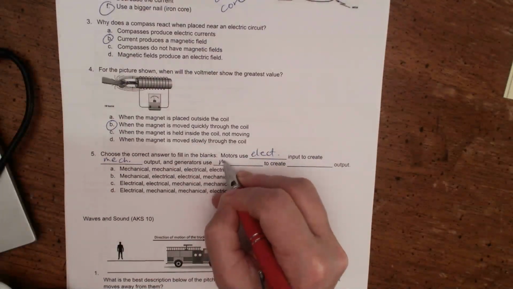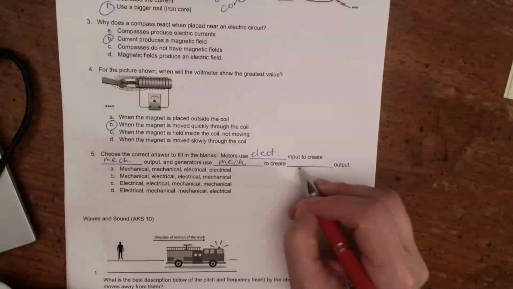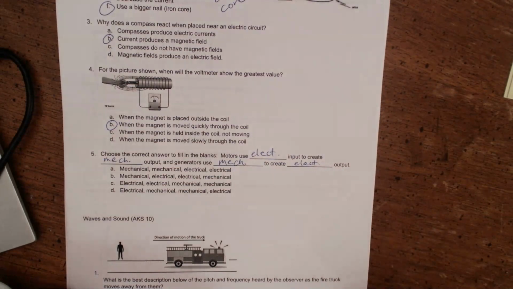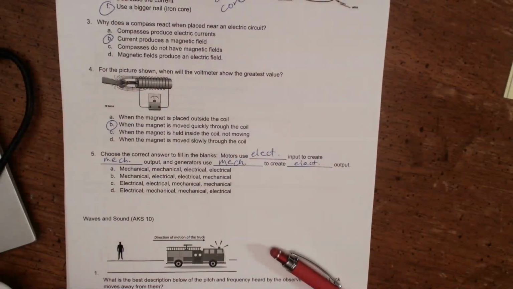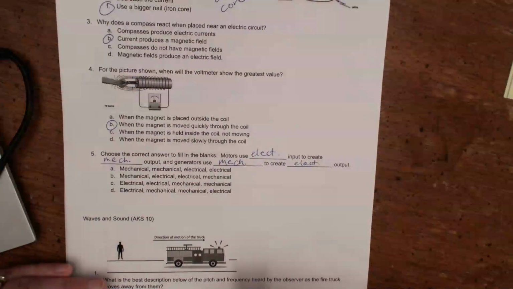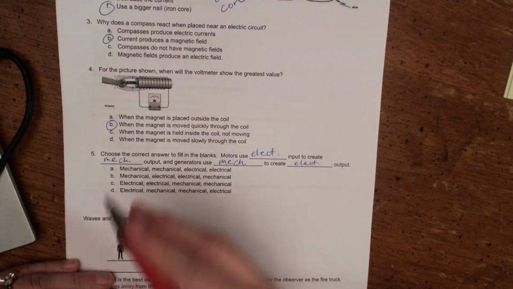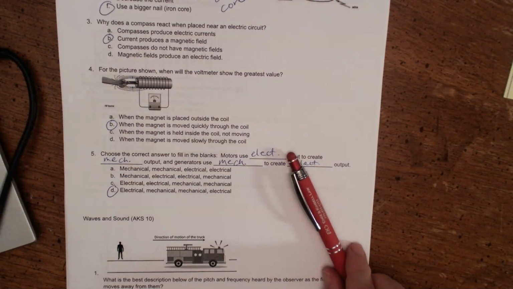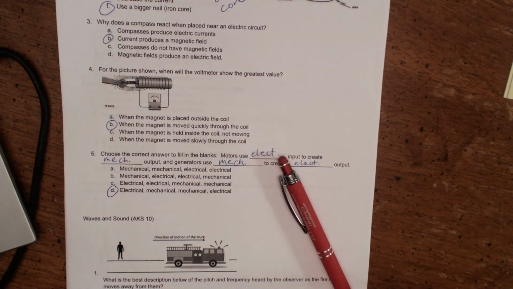They use a mechanical input, like some kind of movement, to create an electrical output. A generator might be a windmill. It uses the mechanical motion of the arms turning from the wind power to create electricity. Or a power plant where you've got the big turbines that turn and they create electrical energy. So it looks like that's D here. Just remember those two, motor and generator, what goes in and what goes out for each of those. So that was just a quick electromagnetism overview.